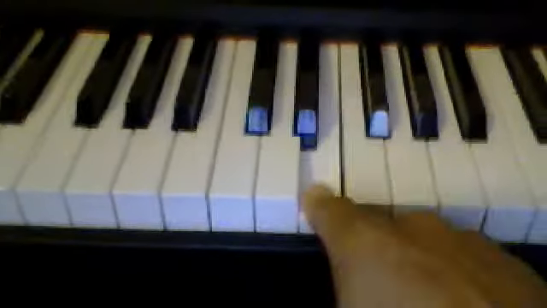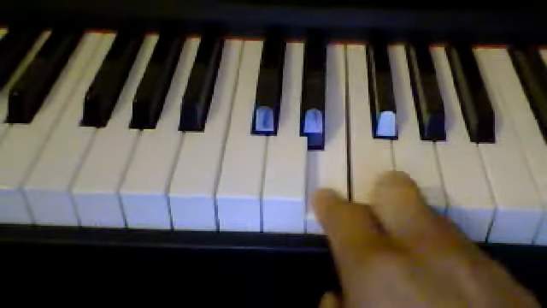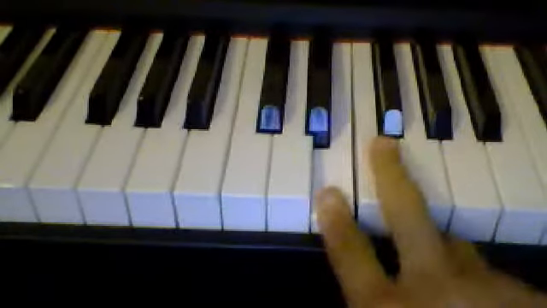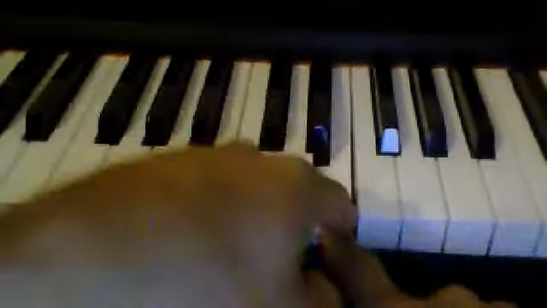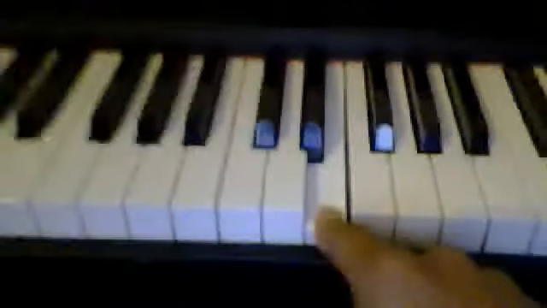So C, or any note, E, right? Going up a half step, it's gonna be E sharp. But in this case, it's F also. This note has 2 names. This one and this one, and every black key has 2 names.